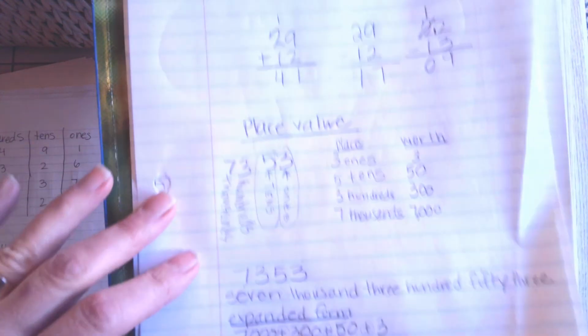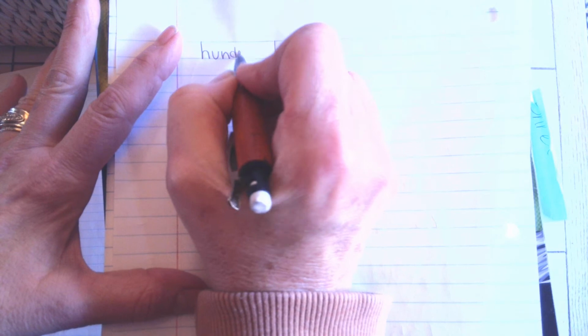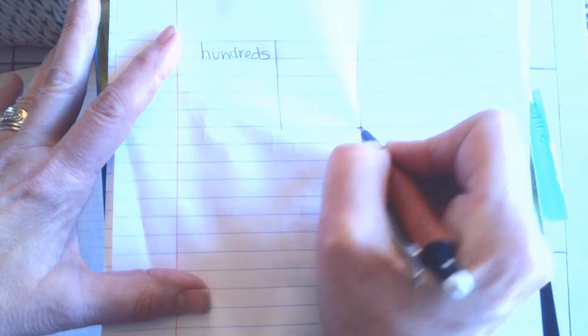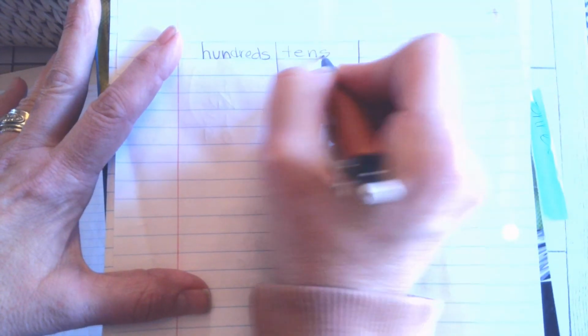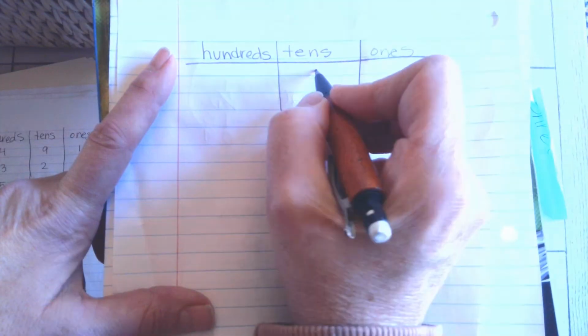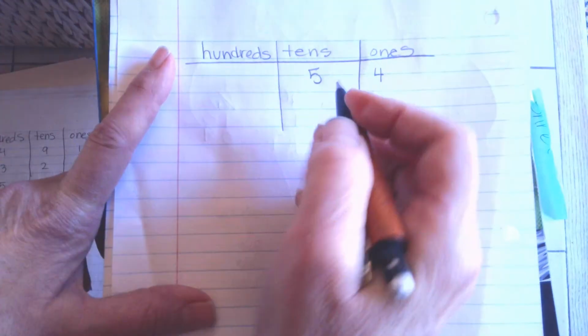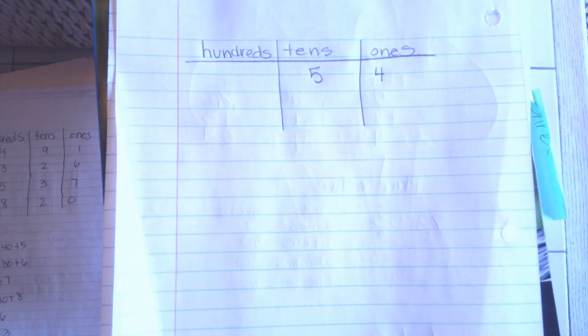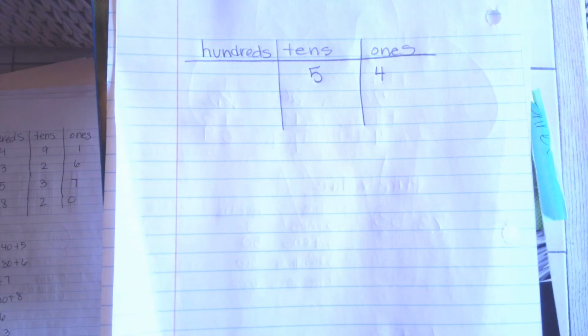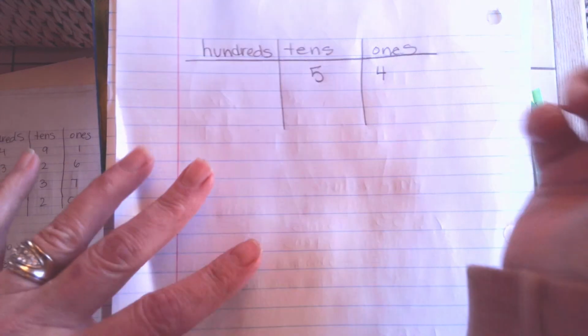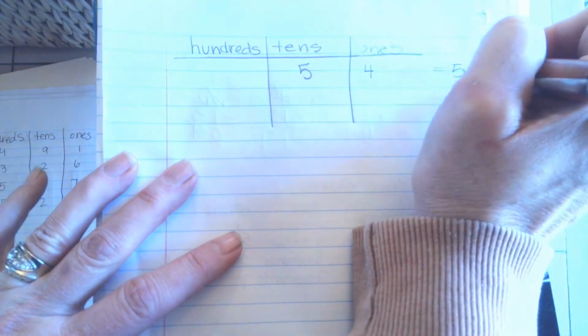Now, another way they might show it, if this is all the value of the place that the number is in, they might also show it like this. Hundredths, tens, and ones. So if they do it like this, they might say 54. 5 tens and 4 ones. What number would that be, Stella? 54. You got it.